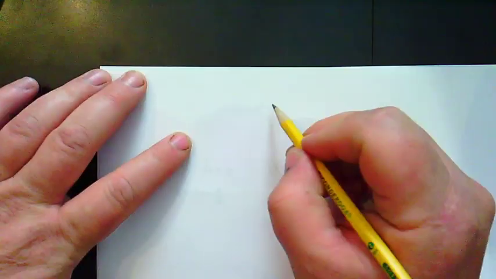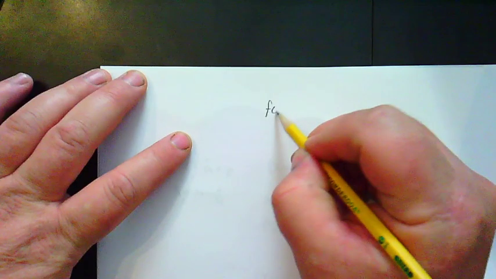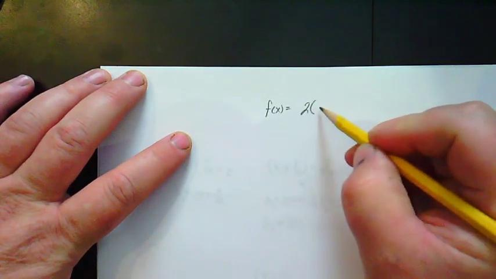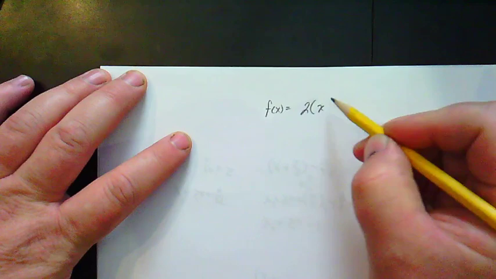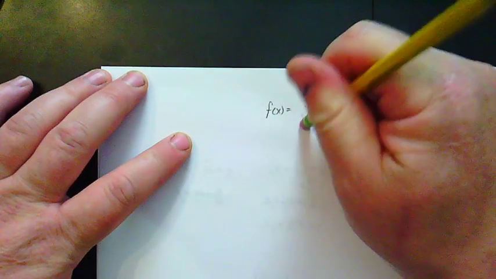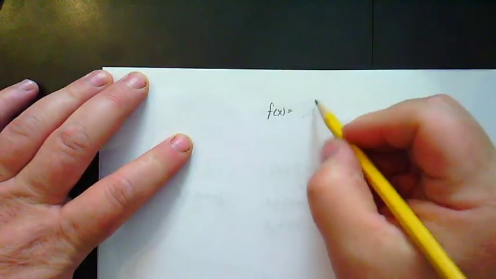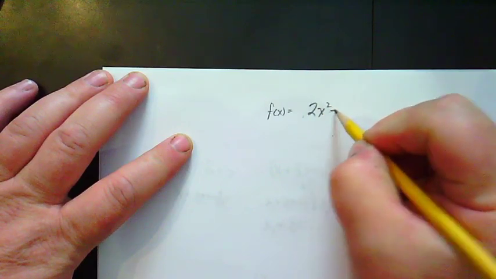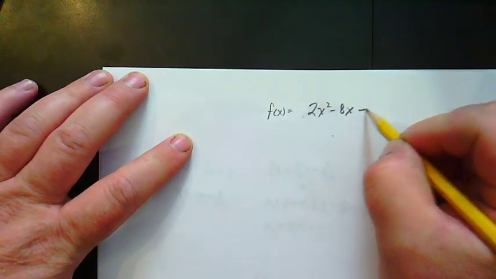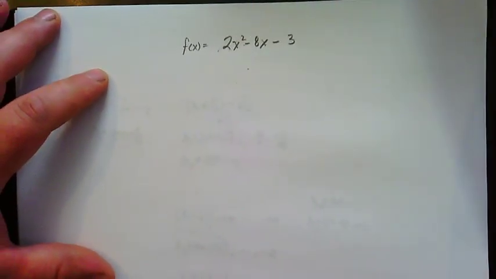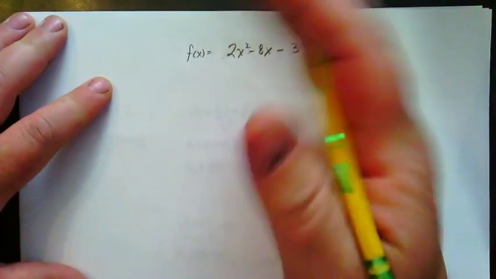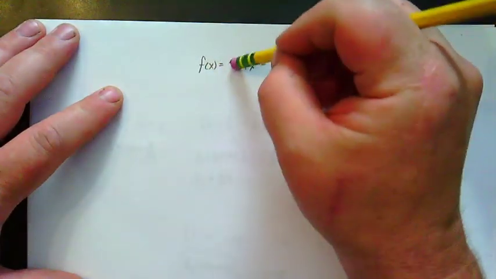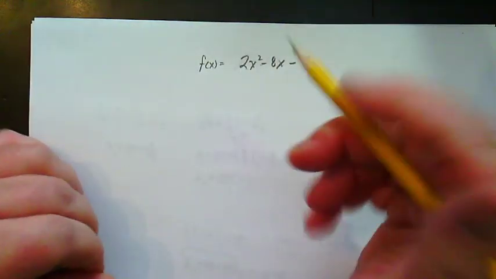So we're going to change from standard to vertex form when a is not 1. So let's do an easier one. Like let's have everything be even. Start off in standard form would be good, right? So let's say we had 2x squared minus 8x minus 3, for example. Let's say we had that. All right. Now, if we wanted to change this to vertex form, we have to still rewrite it, right?